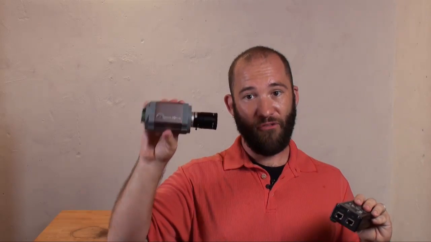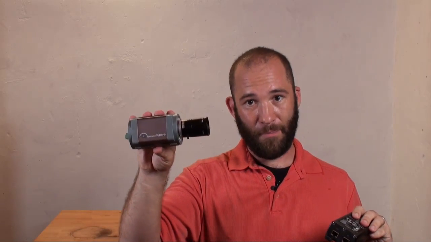You have the in, so this is the connection that would go to the switch or to the router. And then you have the out. This goes to your little network device. This out has power going to it. So this out provides enough power for this little megapixel camera.